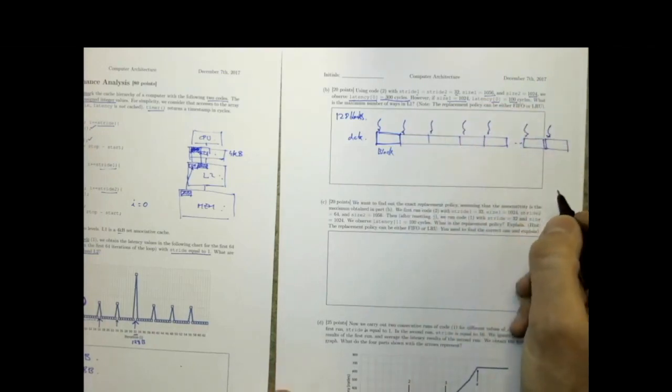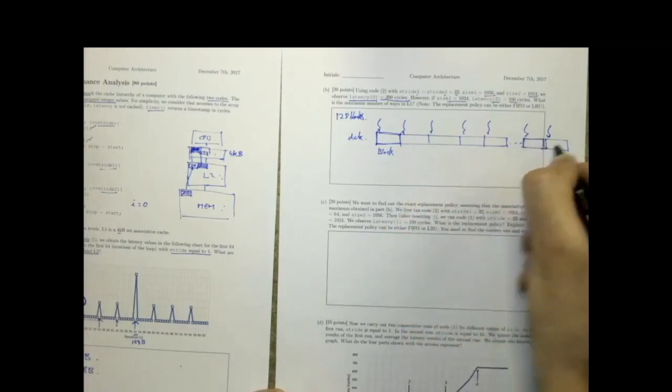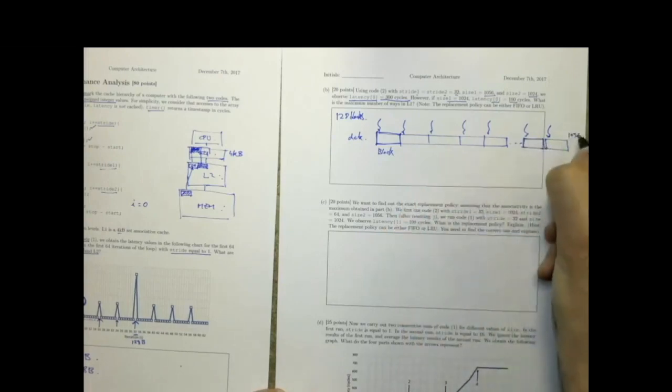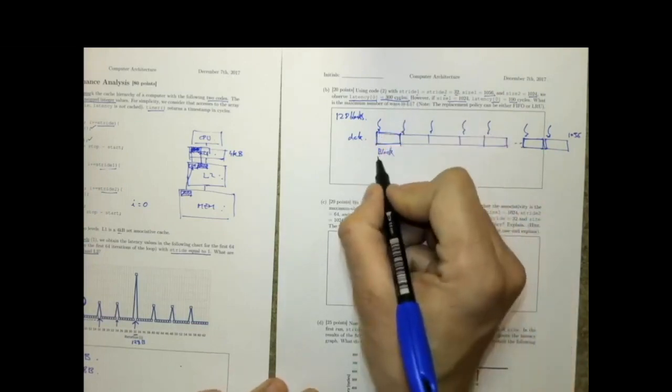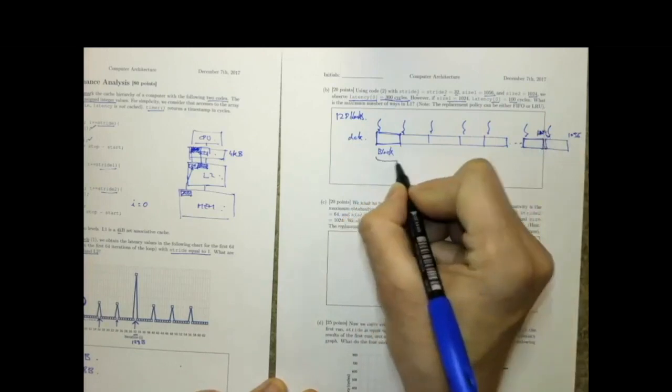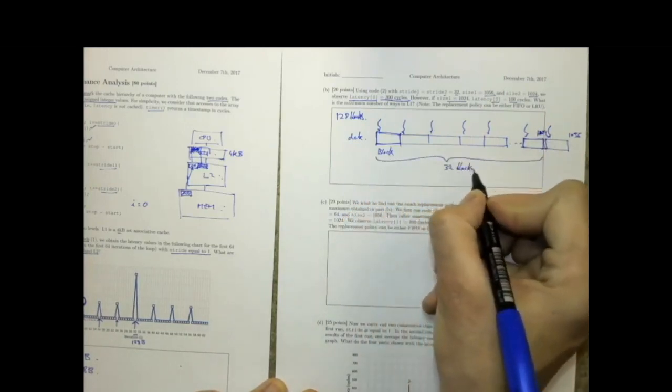And the question says, if size 1 is equal to 1056, if we are accessing up to 1056 elements, we are going to obtain latency equal to 300 cycles. Observe that here, this is 1024, and here we have 32 cache blocks.